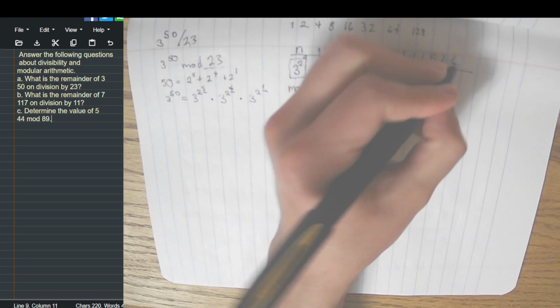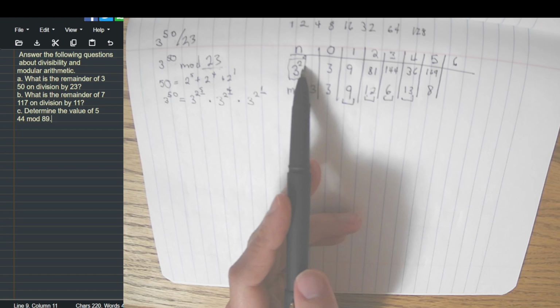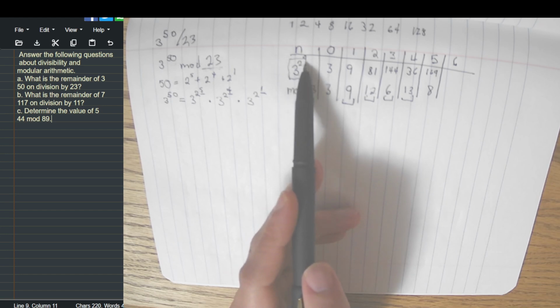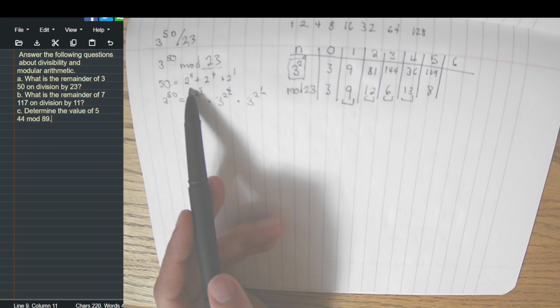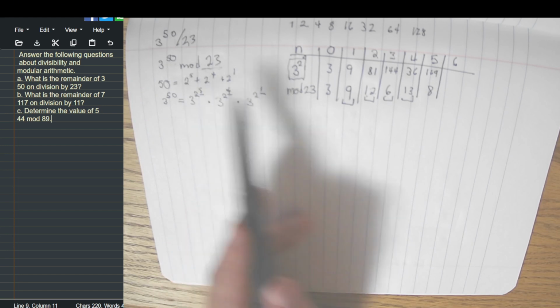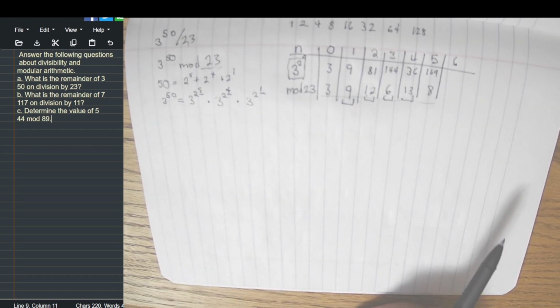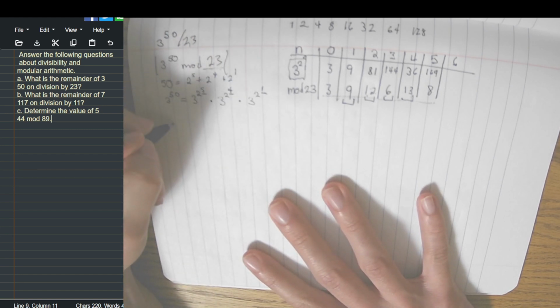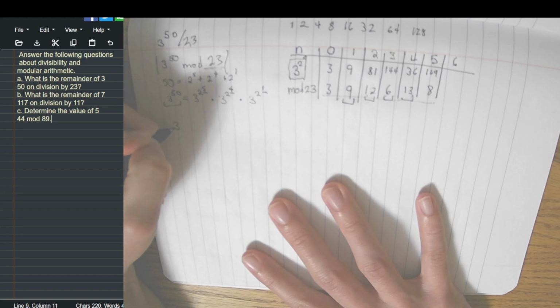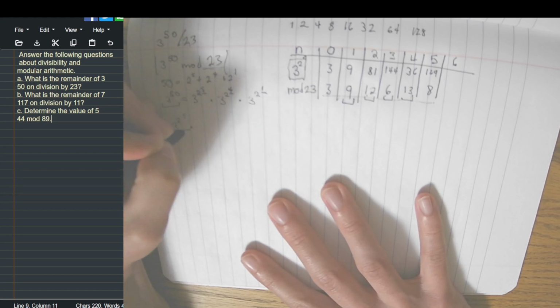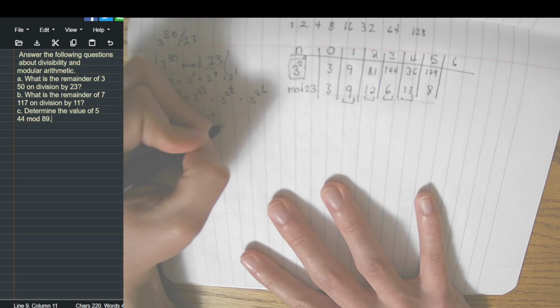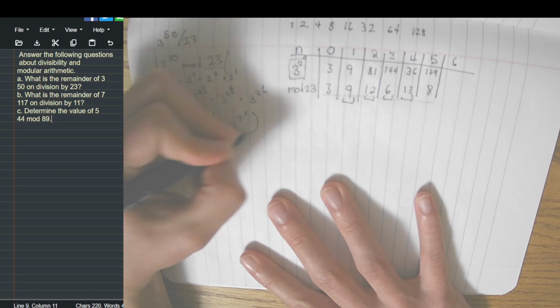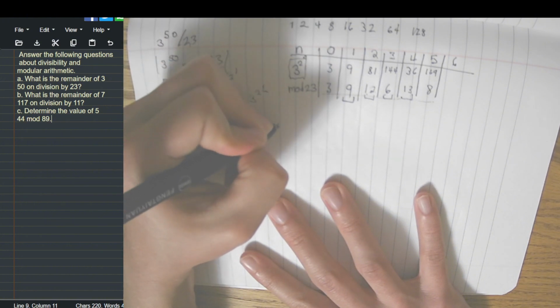And now I could increase n by 1 again, but what was n originally representing? It was 3 to the 2 to the n. And in my representation, the maximum number was 5. So once I get to that maximum number, I'm done. So what did we say before? 3 to the 50 mod 23. That can be rewritten as 3 to the power of 2 to the power of 5 times 3 to the power of 2 to the power of 4 times 3 to the power of 2 to the power of 1. That mod 23.